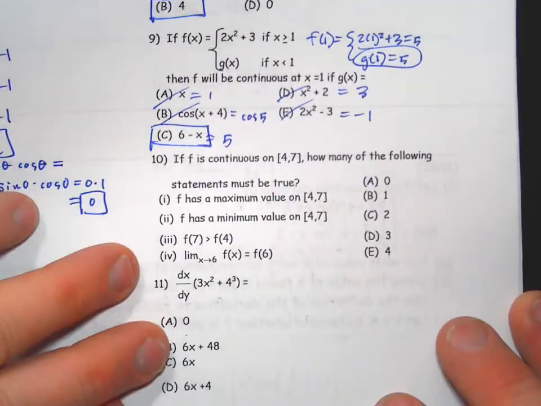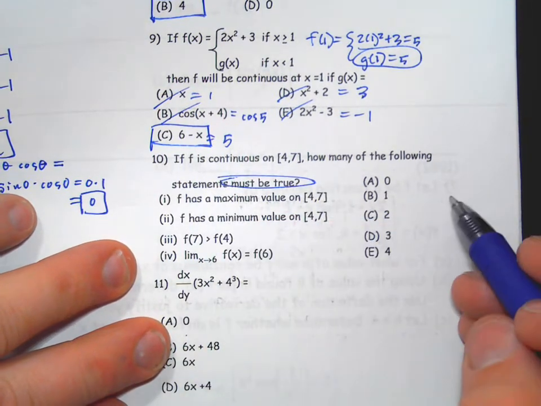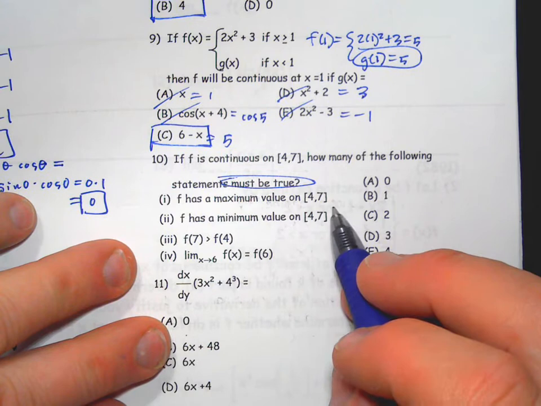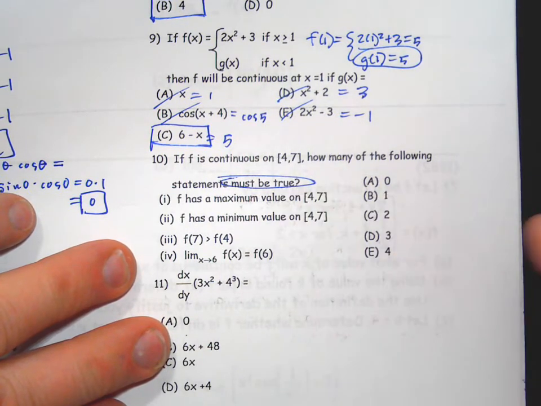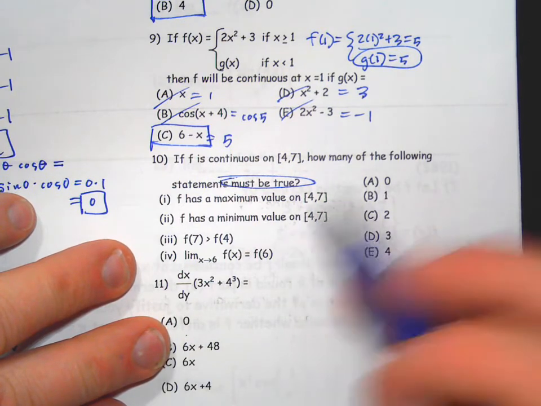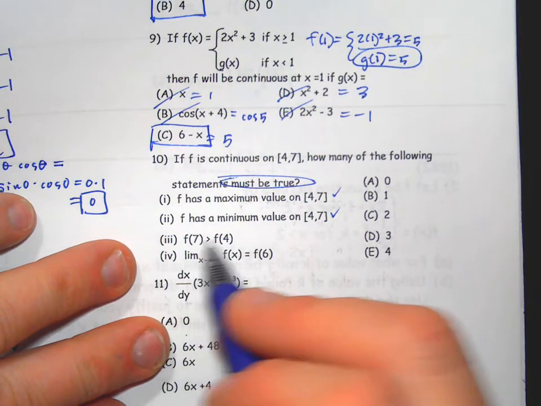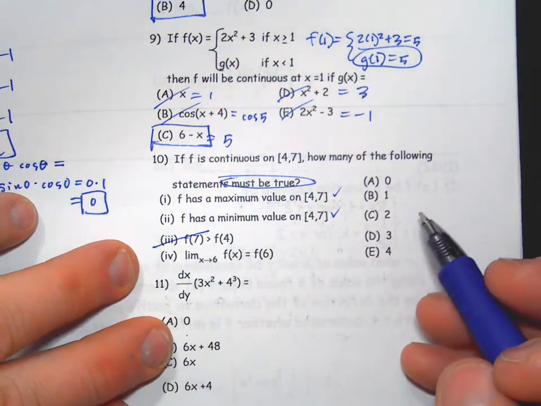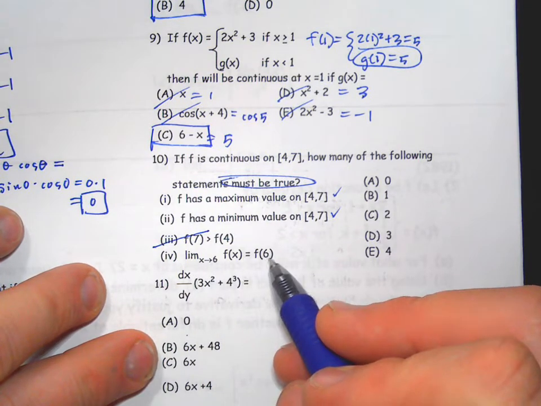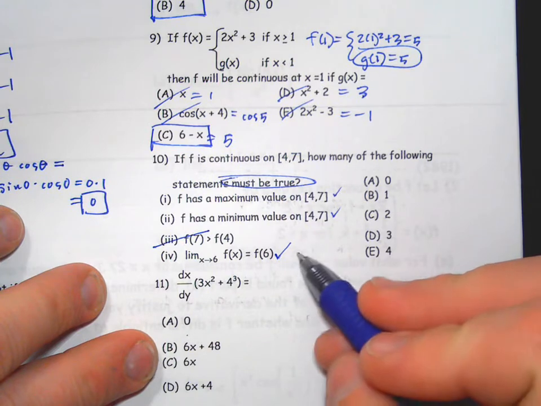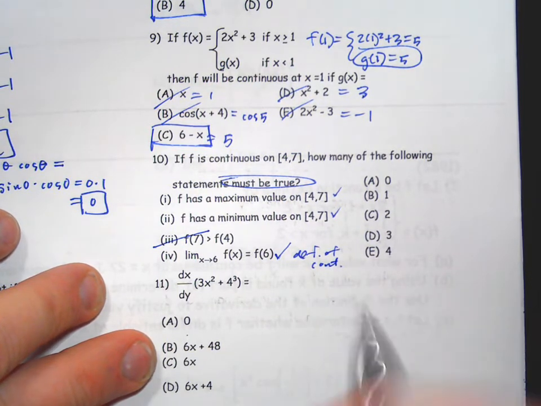If f is continuous on [4, 7], that's interval notation, how many of the following statements must be true? F has a maximum value on [4, 7]. I would say true, extreme value theorem. We have endpoints, right? F has a minimum. I'd say that's true. F of 7 has to be greater than f of 4? No, not necessarily. Doesn't say anything about increasing. The limit as x approaches 6 equals the value at 6. Yes, that's the definition of continuity, and they told us it's continuous. The limit agrees with the function.